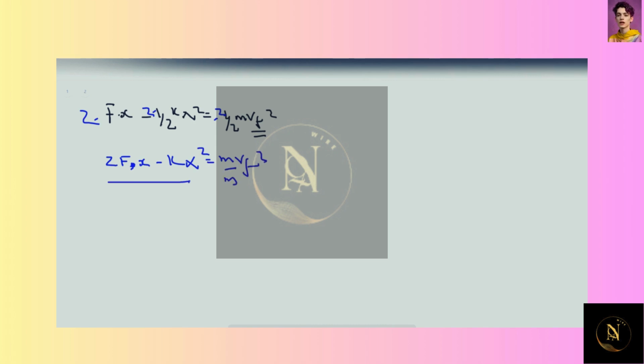So we have Fx minus 1/2 kx squared equals 1/2 mv final squared. This is our target, the final velocity. So multiply everything by 2 to make your life easier. We have 2 F times x minus kx squared equals mv final squared. Divide everything by m.